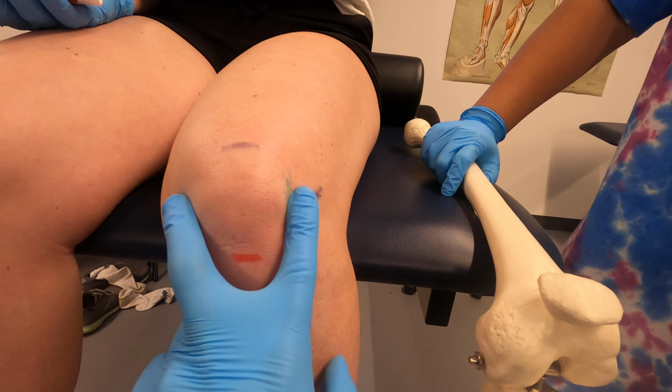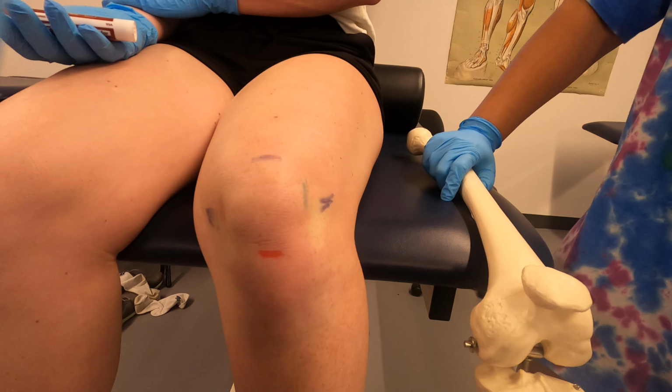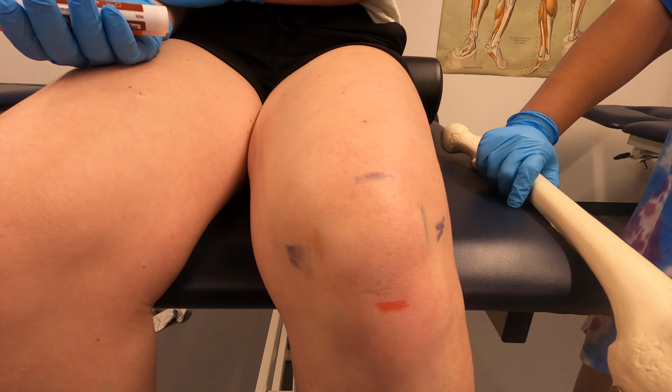So again, almost like spools. You can see how they're kind of the spools. You can easily palpate them. They should be rounded and easy to palpate.